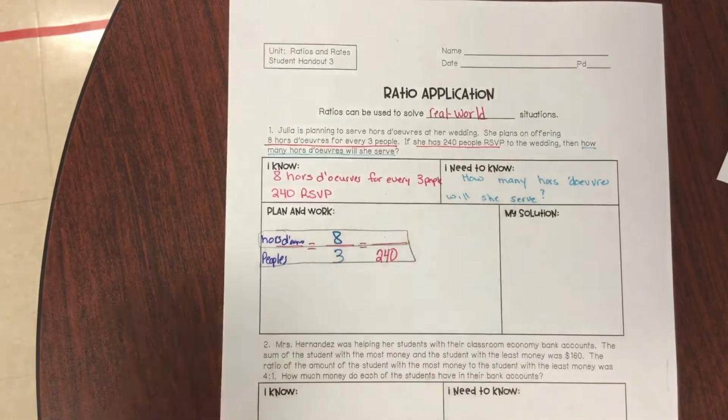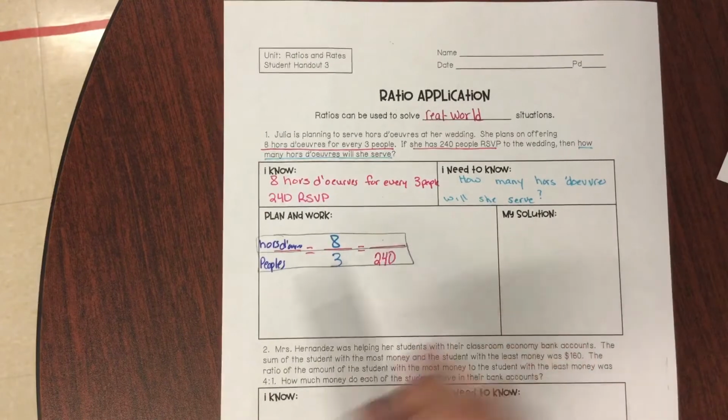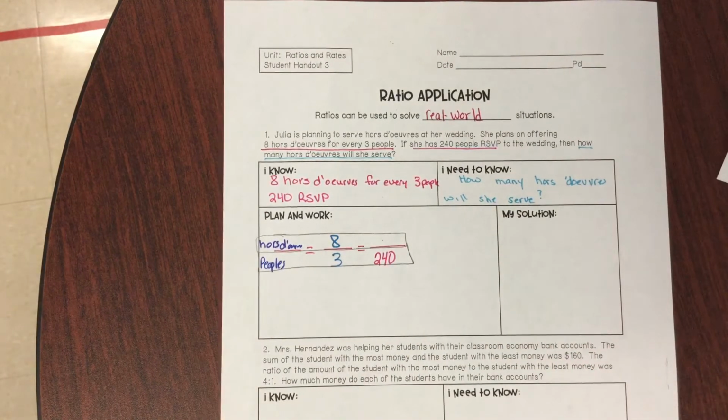Will it always go on the bottom? No. Because it just depends. What am I dealing with? Am I dealing with people or am I dealing with hors d'oeuvres? When we don't know, because we don't know how many hors d'oeuvres we're going to need, what do we put in the place of an unknown number?